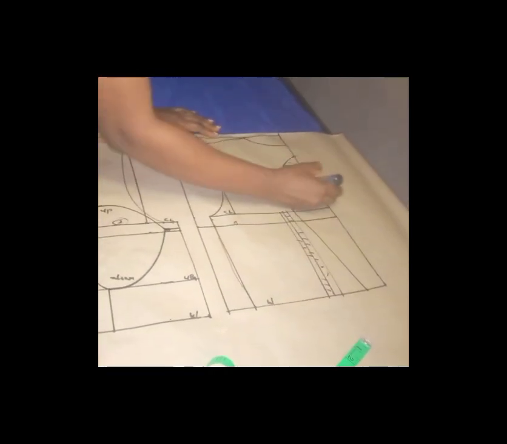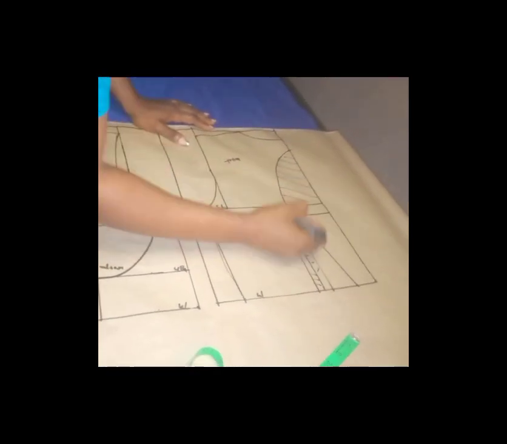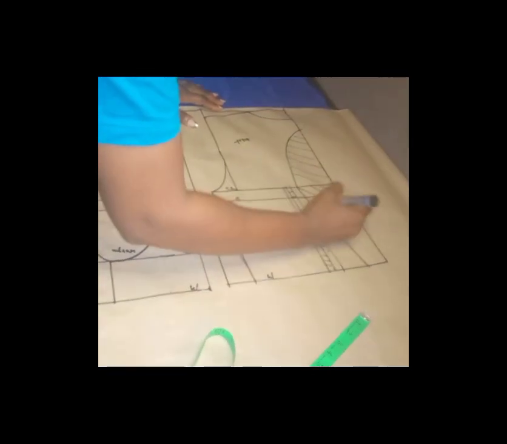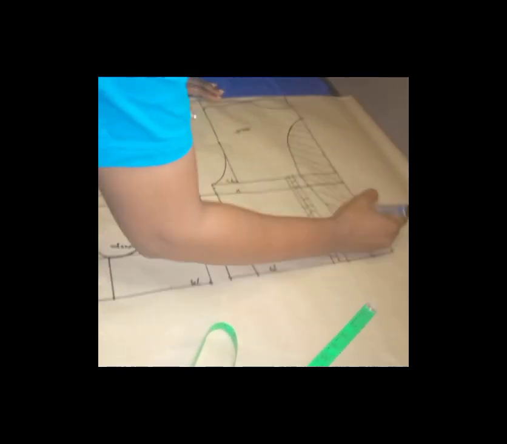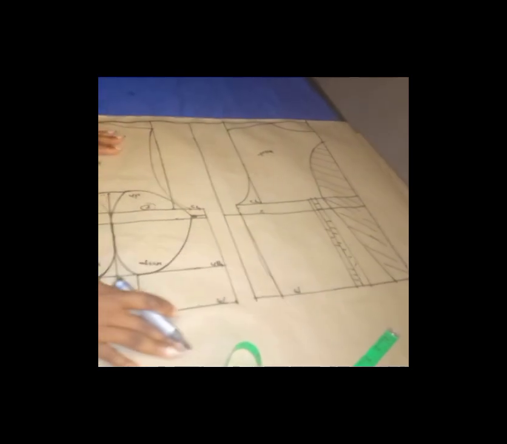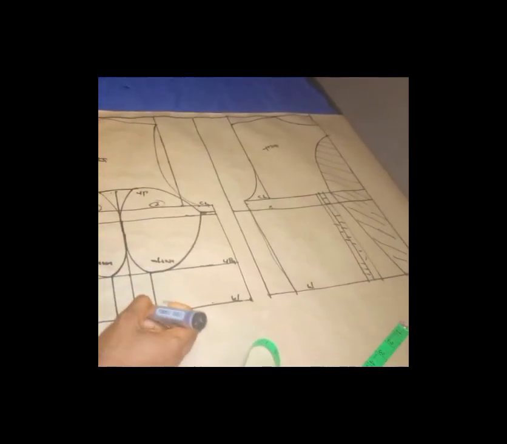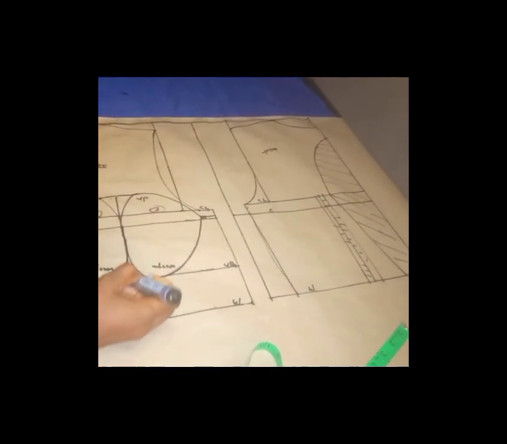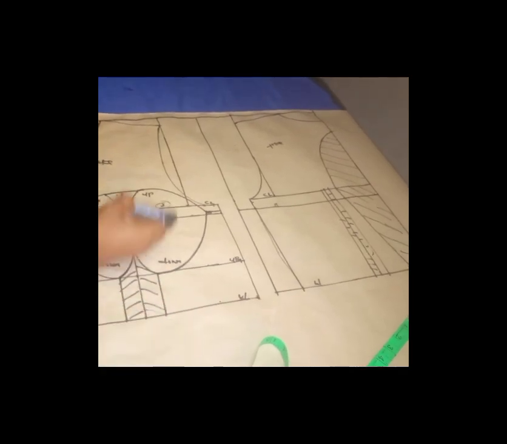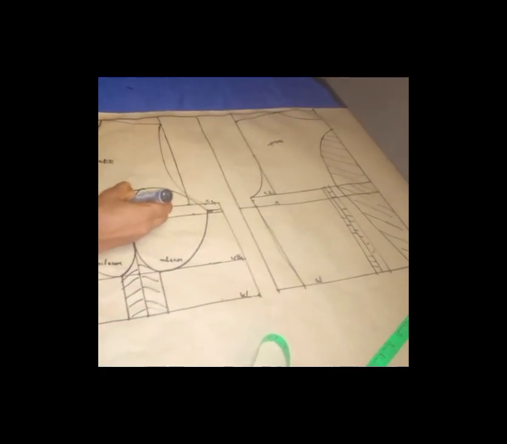So this is what we are having. The dart I'm going to cut off. The shaded part is the part not needed, so I'm going to cut off this.